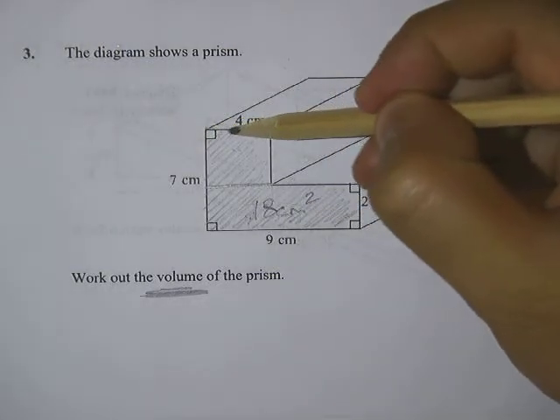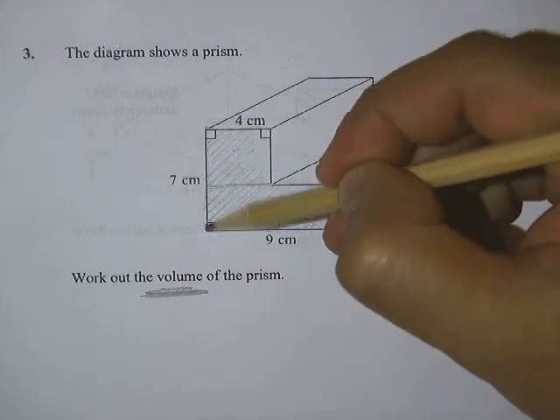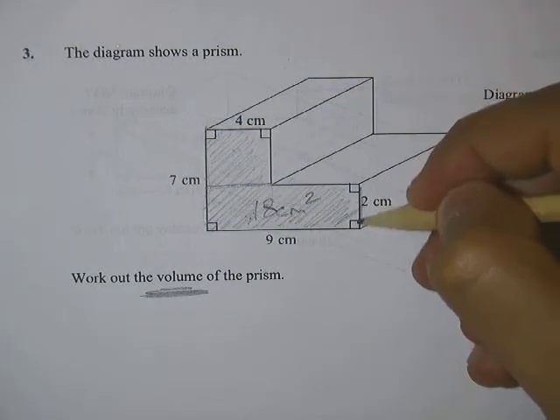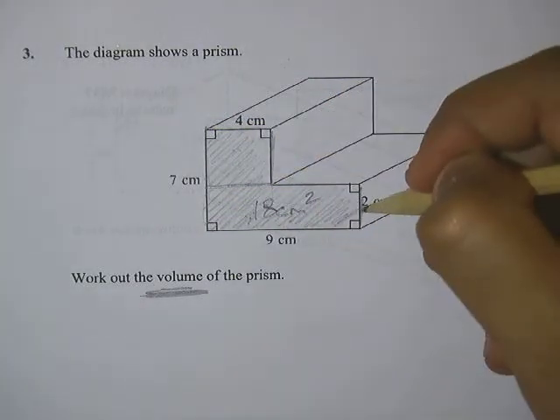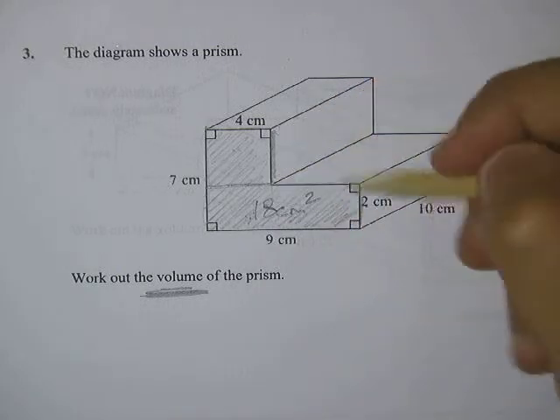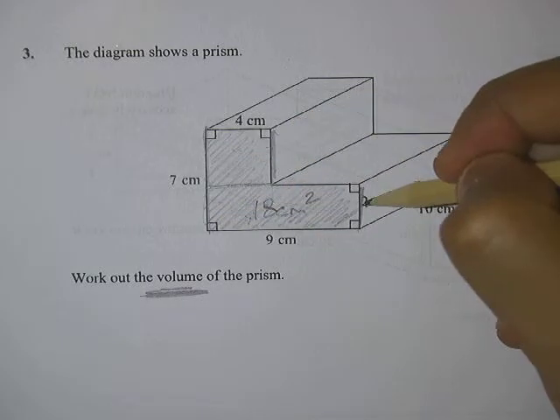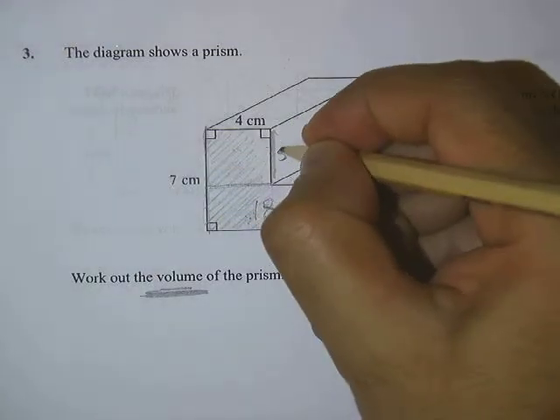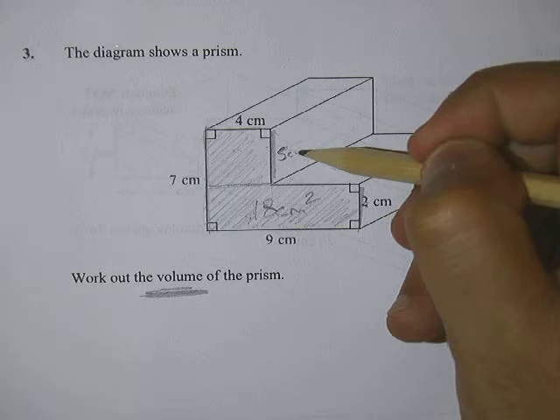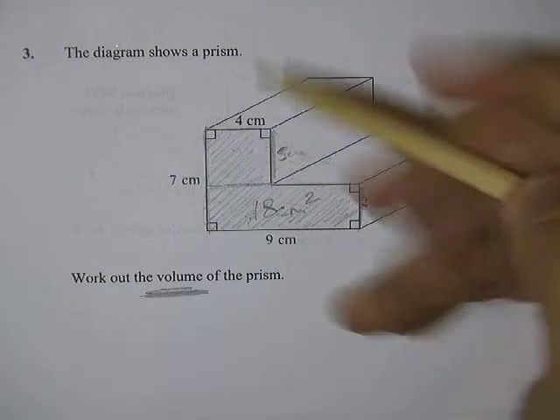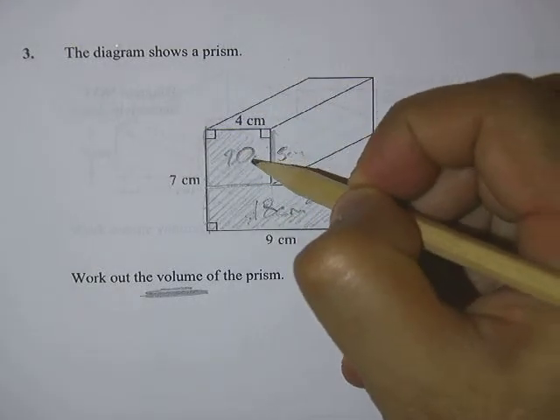The top face is 4, but it's not 7. The height here is 2. So the height here is what you add to 2 to make the whole height of 7. So 2 add what gives you 7? 5. So units here are going to be centimetres as well. So 4 times 5 is 20 centimetres squared.